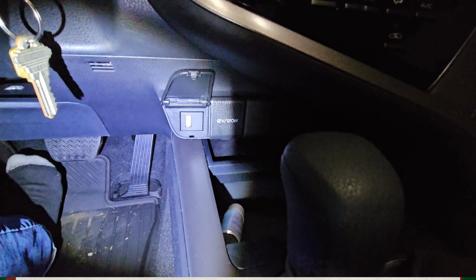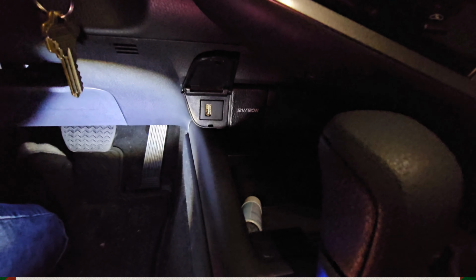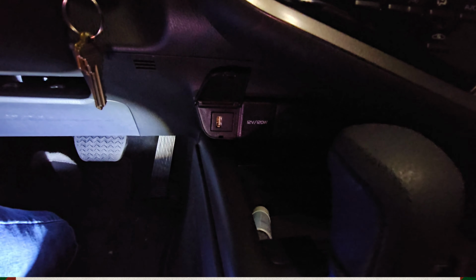You're gonna need to. Sorry, the lighting is extremely bad in here. So I have a flashlight, which, there we go. Okay, so there is a USB Type A port at the bottom, so the radio's right there, and then it's gonna be right here.